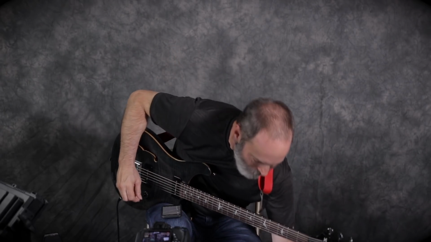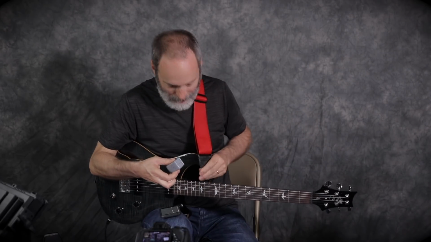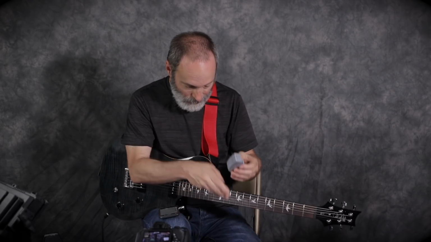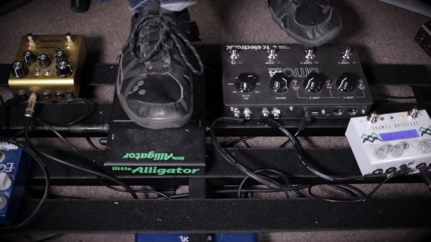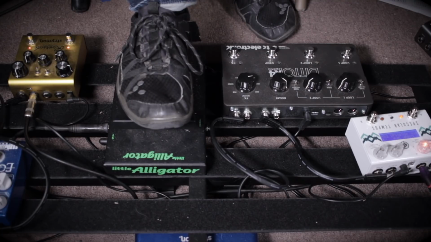All right, let me go ahead. That was a long one. Let me go ahead and add another loop layer. And this time, I'm going to use my EBow. And I'm going to add it on top of that loop 2. And loop 2, by the way, is set to decay. So let's see what goes on here.